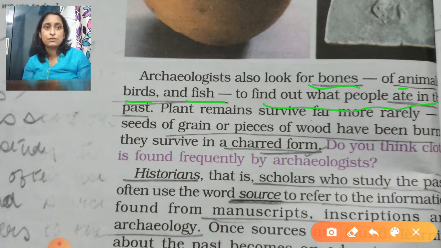Suppose in a particular site the archaeologists get lots of bones of animals, birds, fish. That says that the people who settled down in that area had the food habit of taking lots of non-veg items.